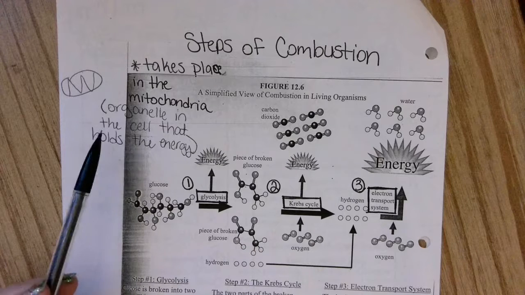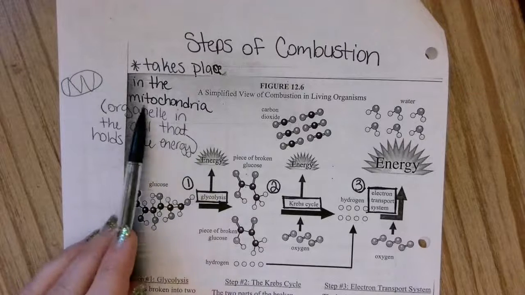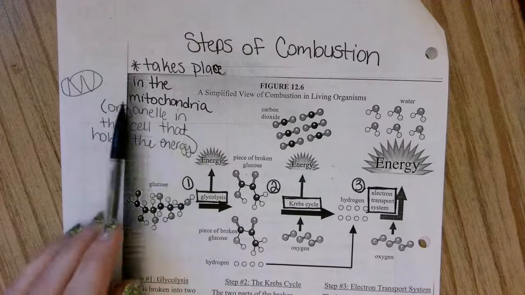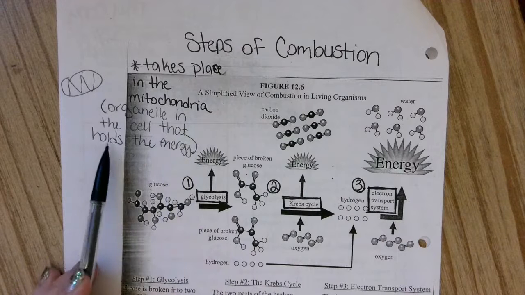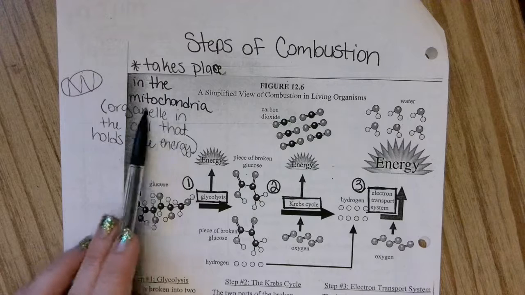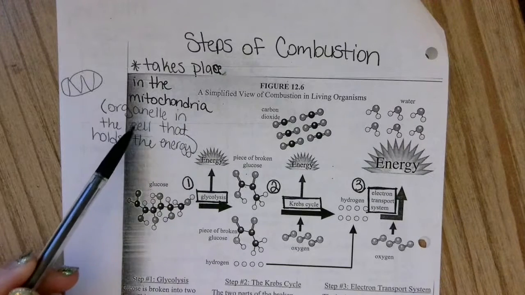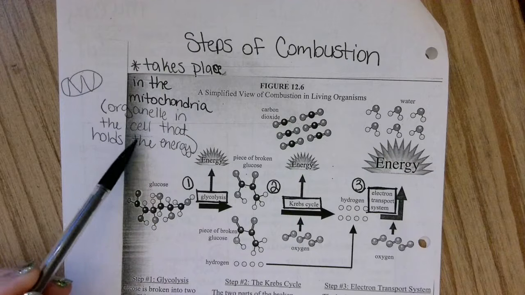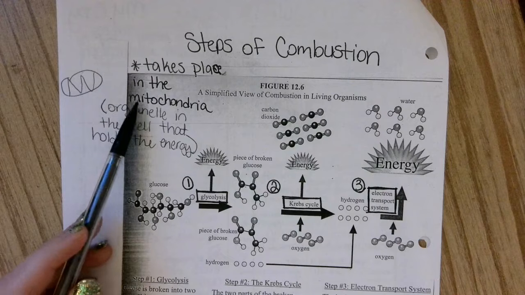Before we even talk about the details of what actually happens, let's discuss where it happens. So combustion actually takes place in the mitochondria. And if you remember, mitochondria is one of the organelles that we had learned about in Module 10. So the mitochondria is responsible for storing the cell's energy. So it would only make sense that combustion, since combustion makes energy, takes place in the mitochondria where energy is stored.